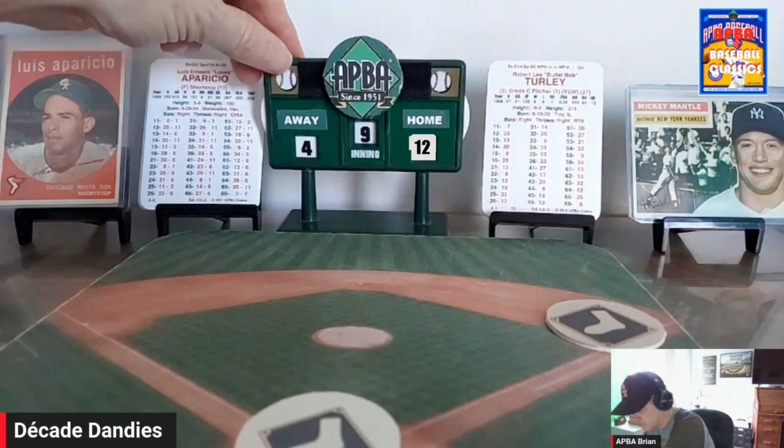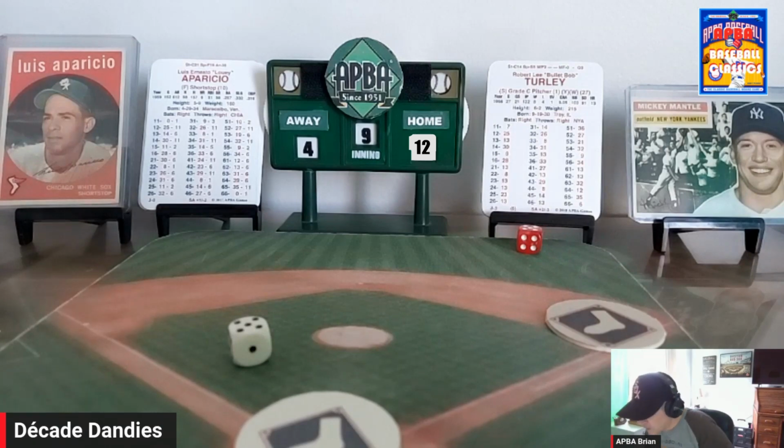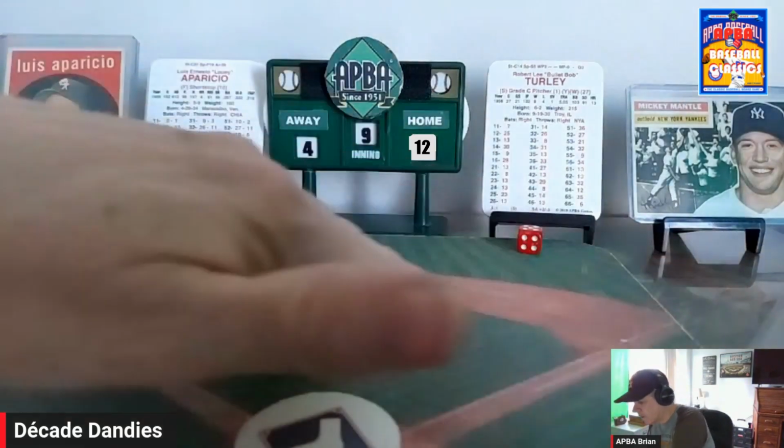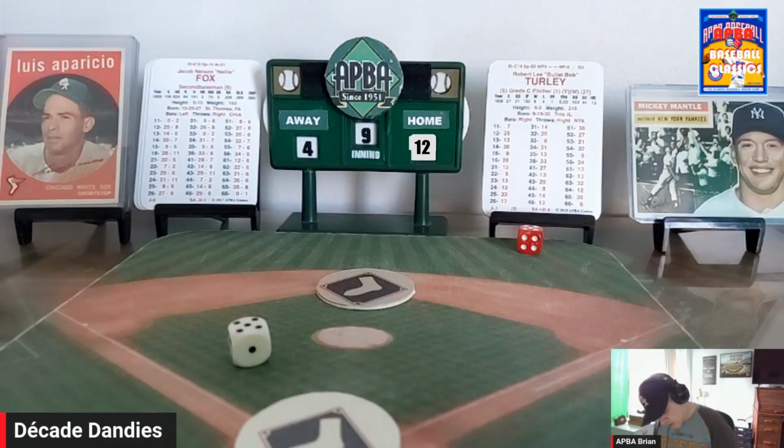Here's Luis Aparicio. Little Louie is 0 for 4 on the day. 5-5 roll is a 9 against a C pitcher. That's going to be a ground out to third with Cash going to second. 2 gone. And now Nellie Fox. He's had a good day.